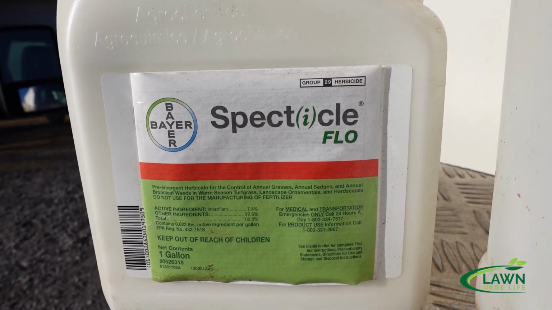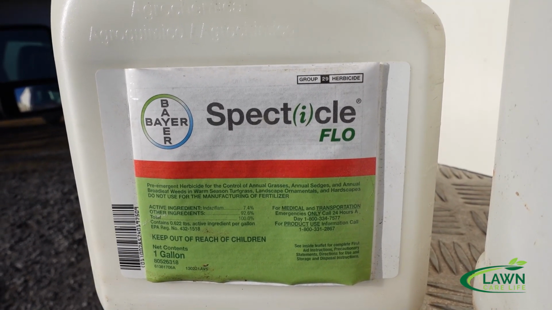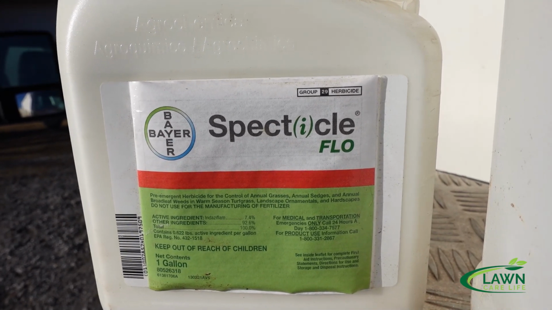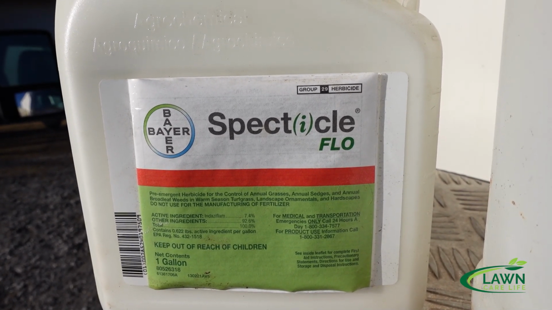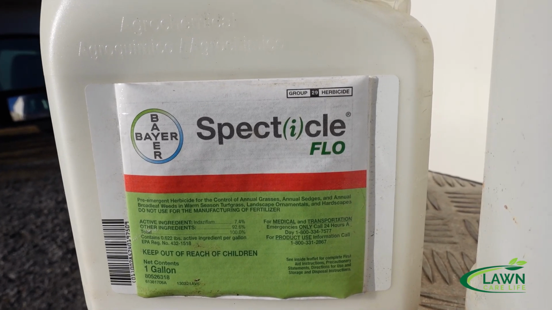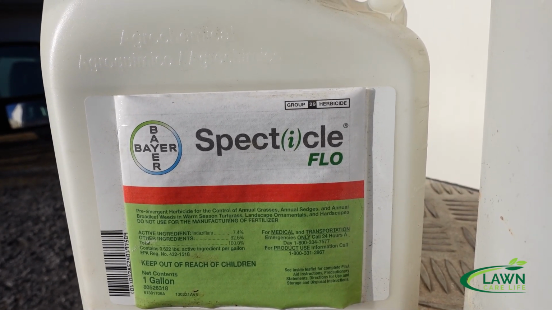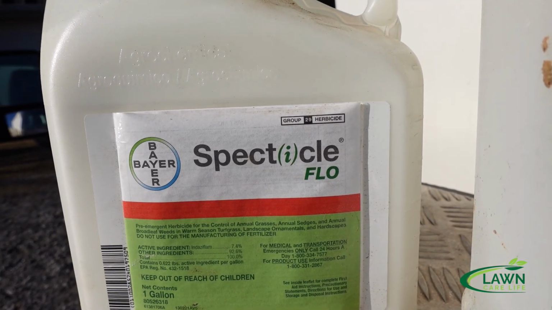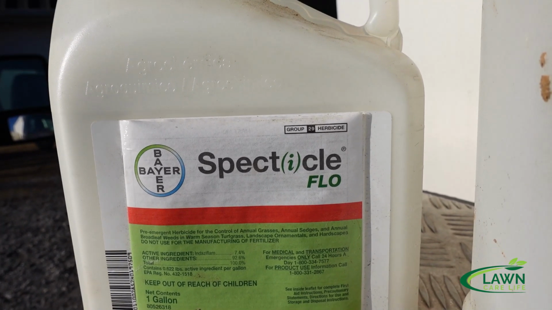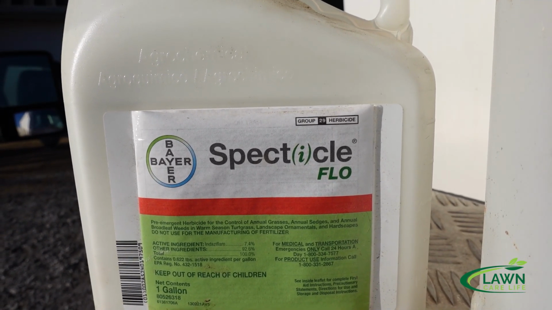standpoint. But I'm going to start using Specticle Flow in the springtime just on a few yards that I know have a doveweed problem, and I'm going to go in there and try to time it right, because what I've been told is that Specticle can help out with doveweed control from a pre-emergent standpoint if you time it right.